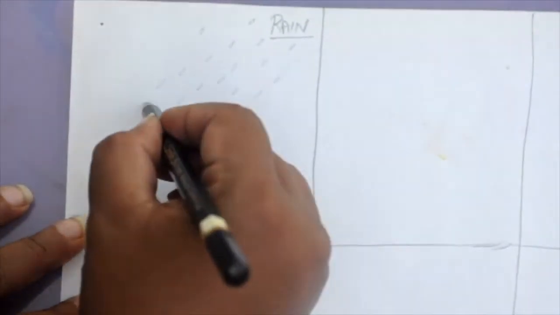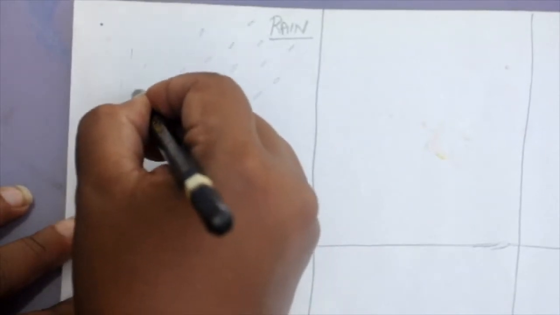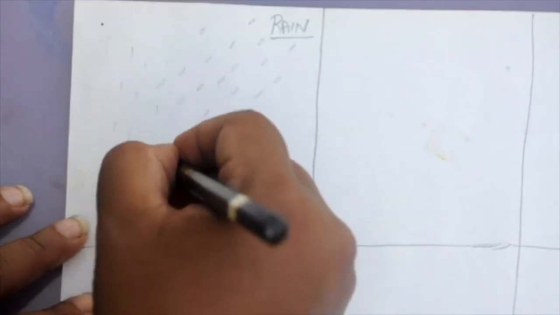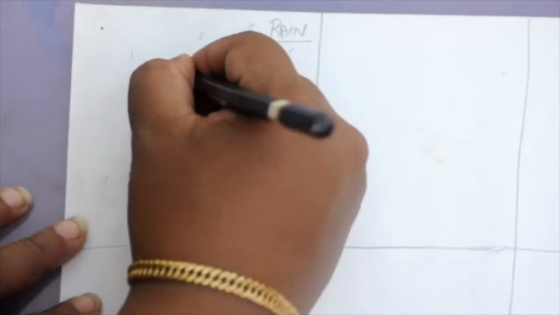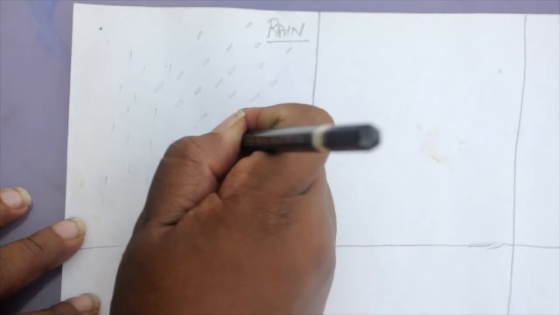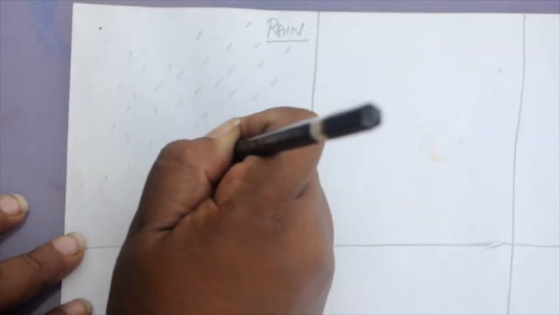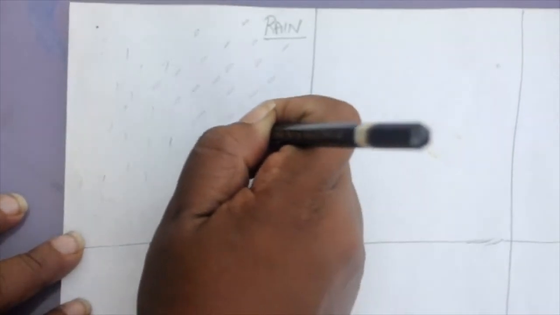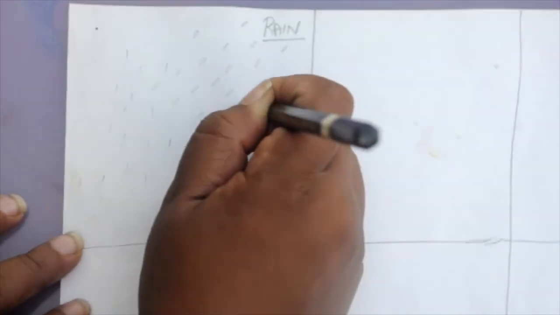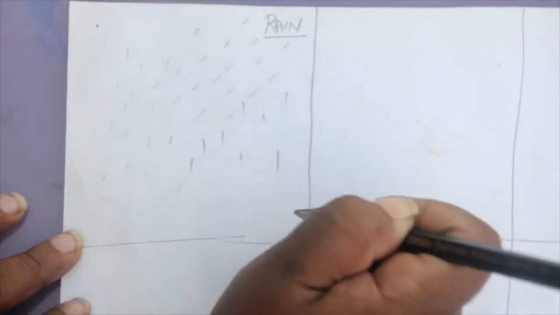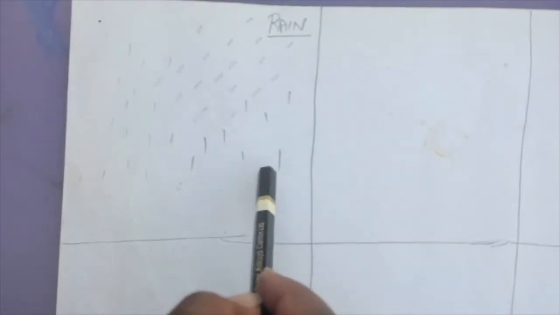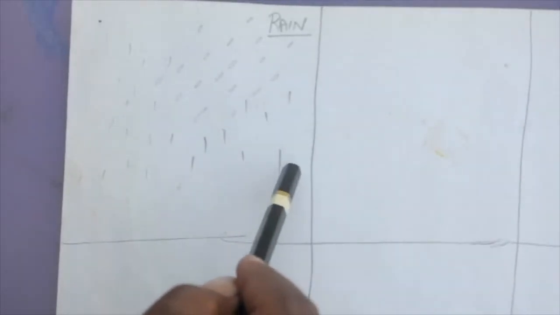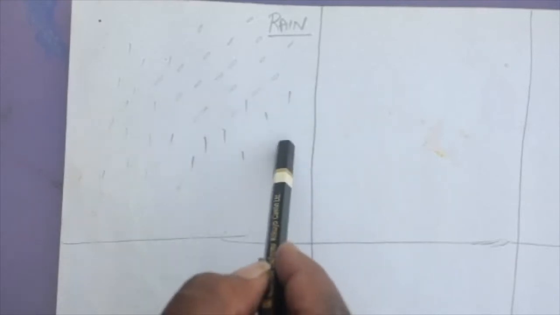Another type of rain is just making little drops, little lines like these, putting the pressure on the top and then just letting go on the bottom, like these, and making sure that you are varying the sizes of the raindrops.